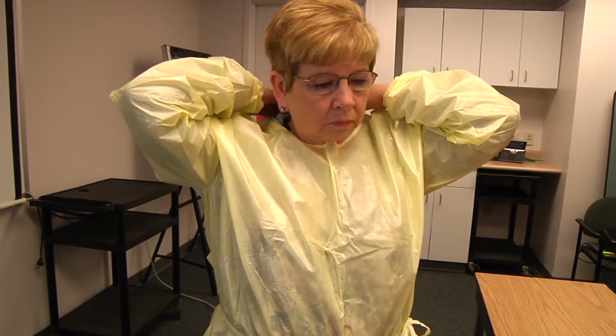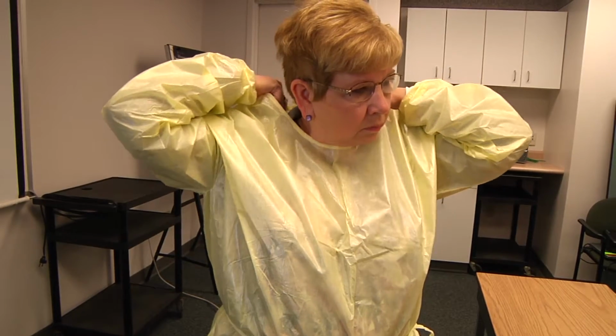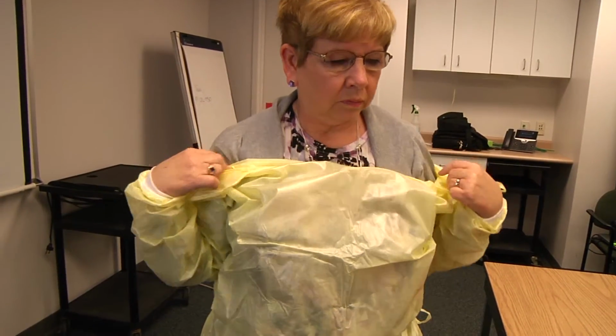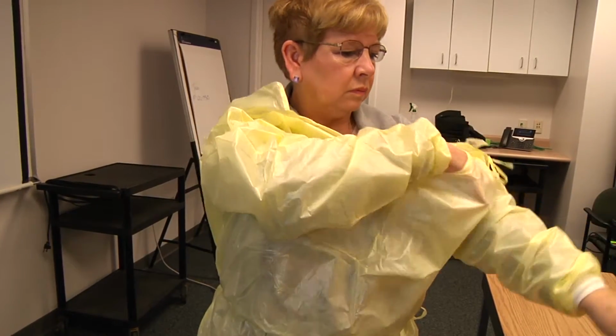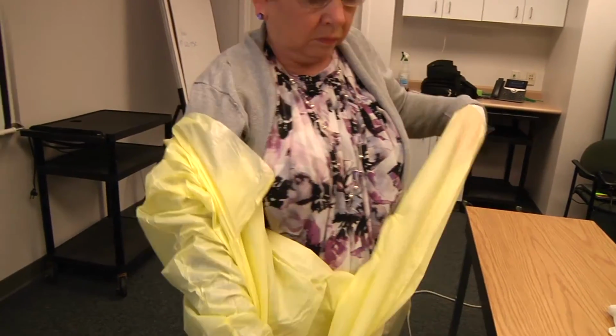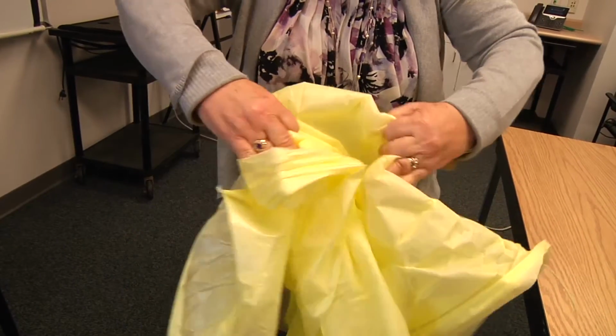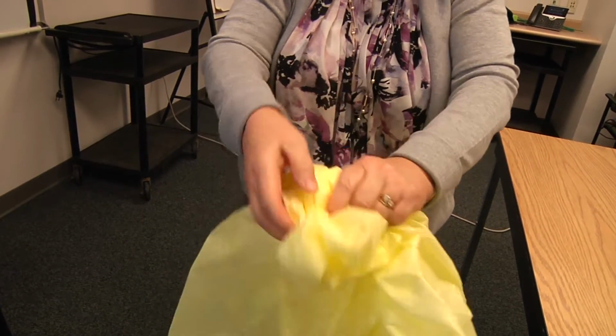Unfasten gown ties, taking care that sleeves don't contact your body when reaching for ties. Pull gown away from neck and shoulders, touching inside of gown only. Turn gown inside out. Next, fold or roll into a bundle and discard in a waste container.